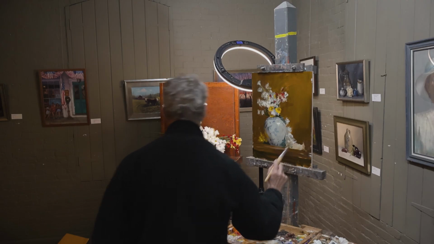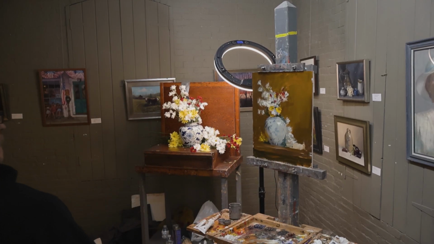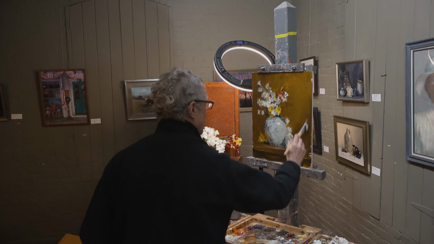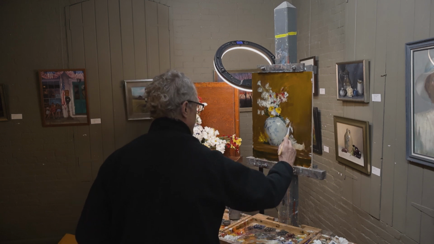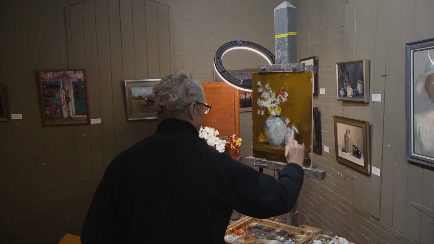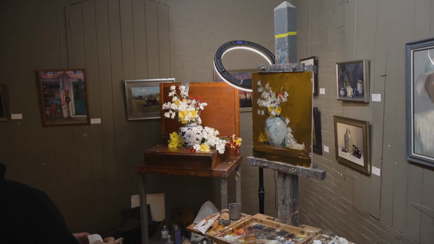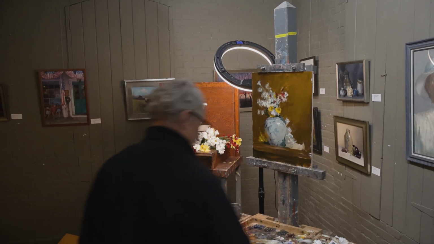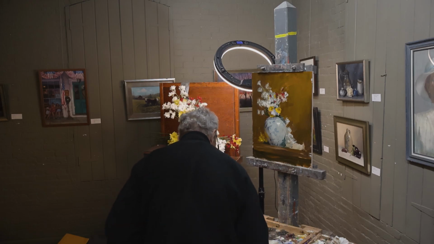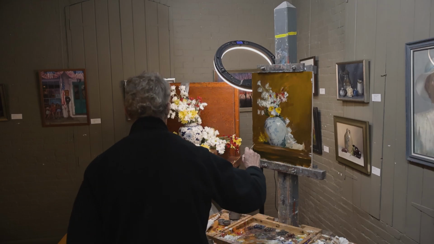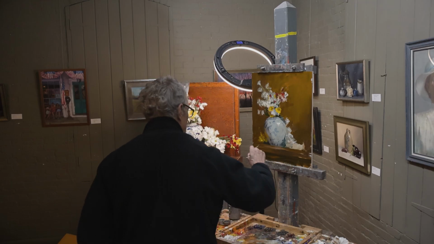I'm going to end that sequence about there, I think. Now, yeah, let me take a little more time. That's it. Every now and then it is mandatory to clean the palette. That is a fact.